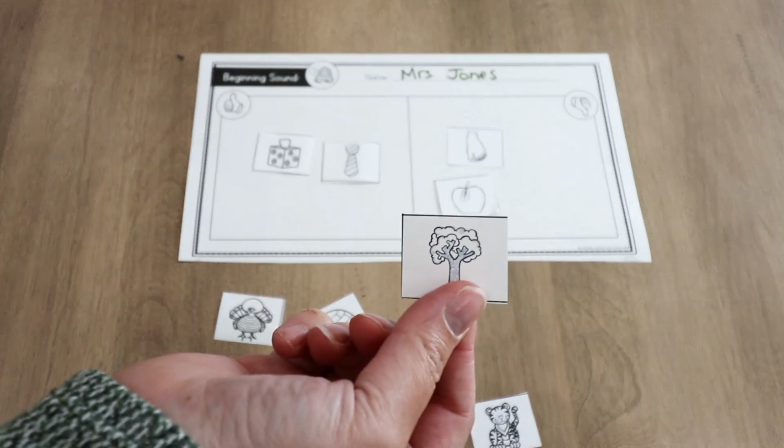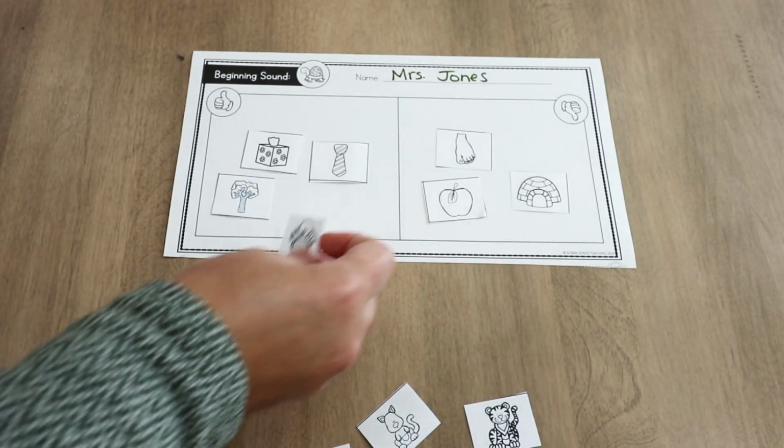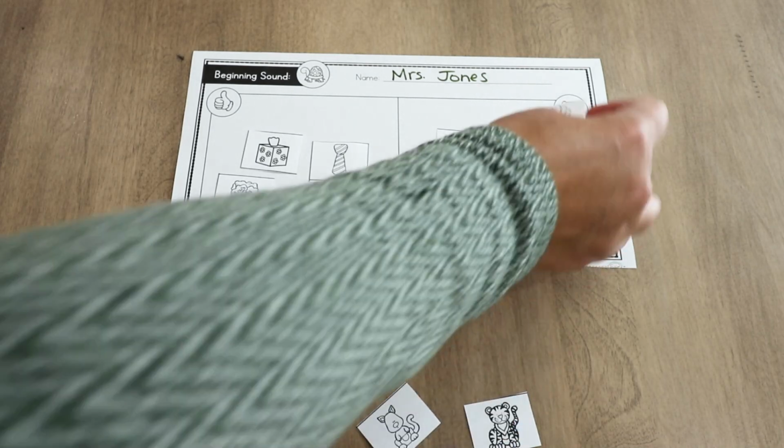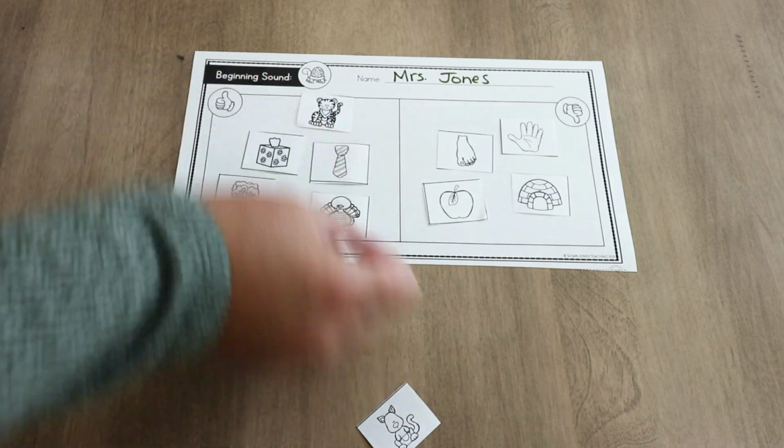So you can tell students to think about the beginning sound, you can tell them to focus on the middle sound or the end sound, and it'll be listed up in the top left corner. I currently only have that little unit for CVC words, but I am in the process of making it for digraphs and some other skills as well.